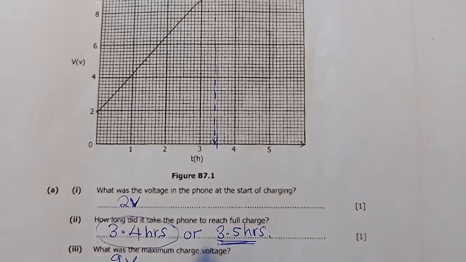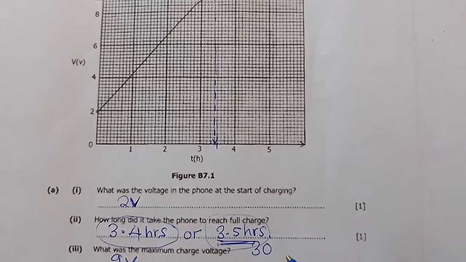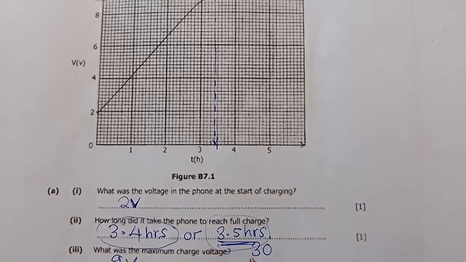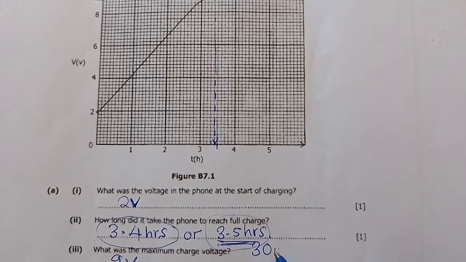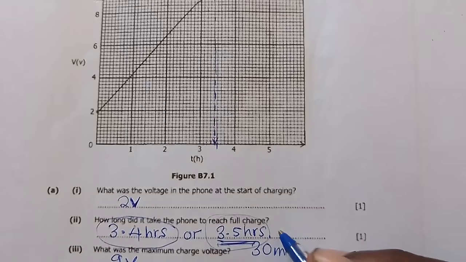Go with this one, such that it is very easy to express this in a way where we say this is 30, this is 3 hours. So this is 3 hours 30 minutes. Have you seen? 3.5 hours.